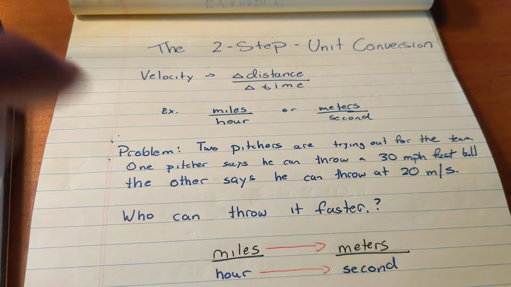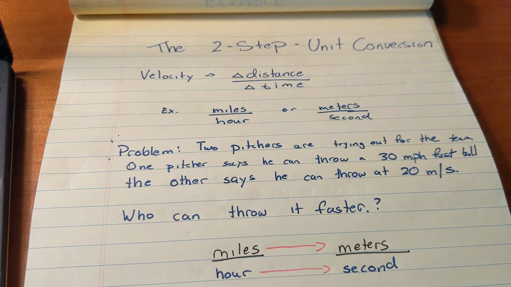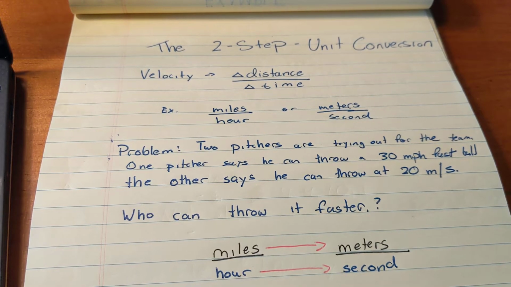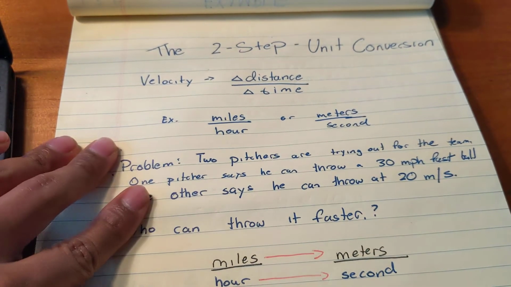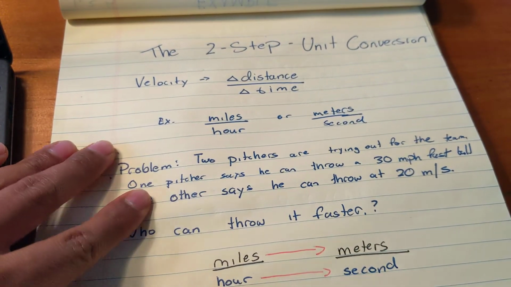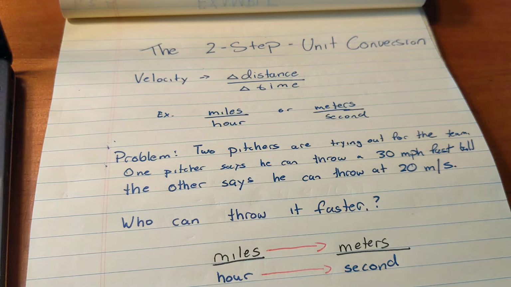Good afternoon, physics students. Today we're going to be coming back to a topic we had talked about earlier in the semester, velocity, and we're going to use what we've learned about unit conversions to work with velocity. So, even though we haven't talked about velocity in a little bit, we've been talking about the components that make up velocity, and that's distance and time.